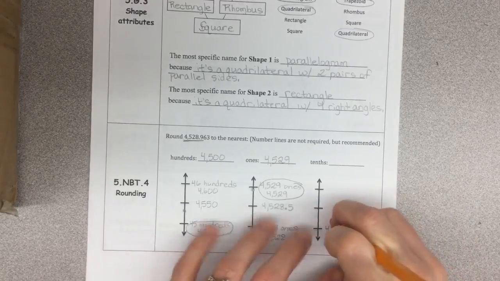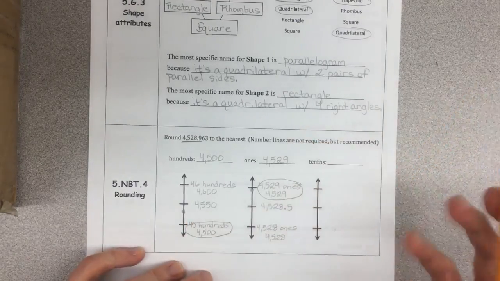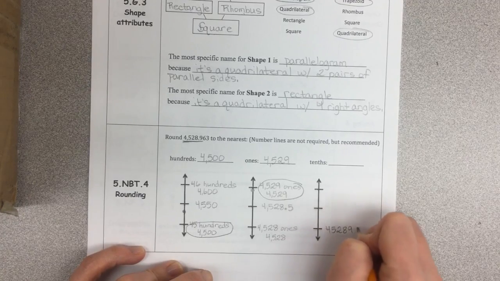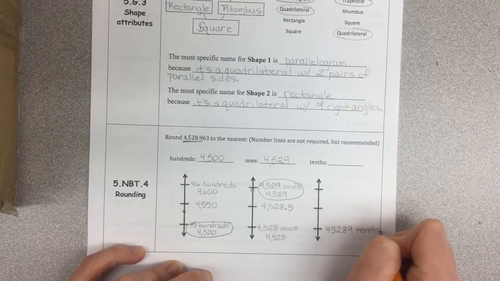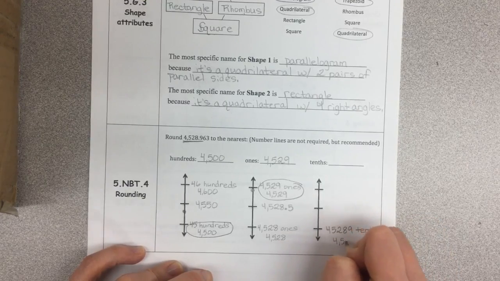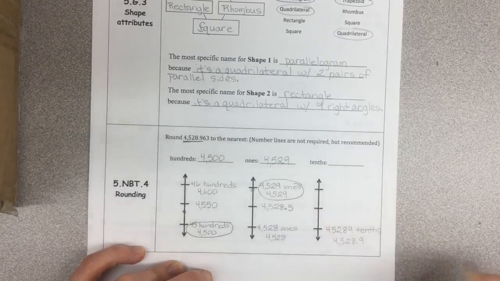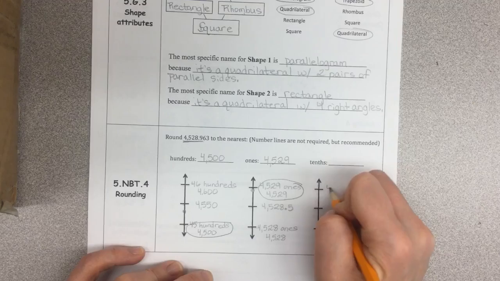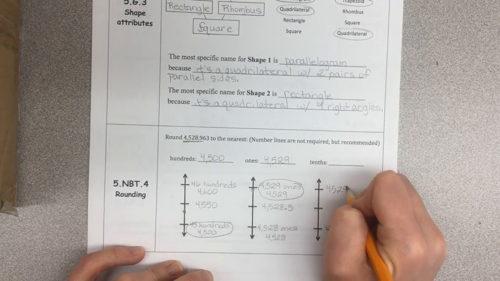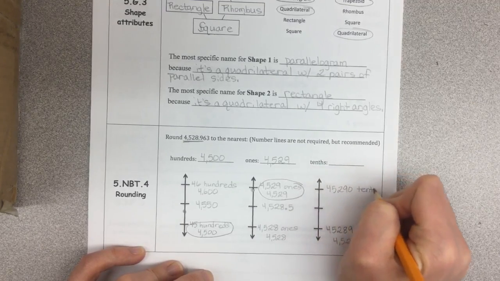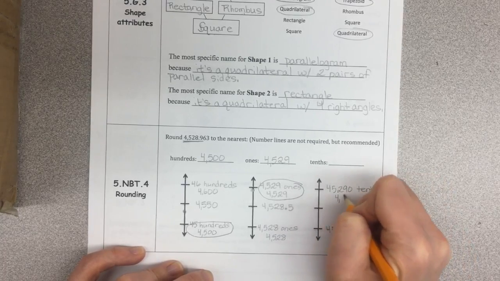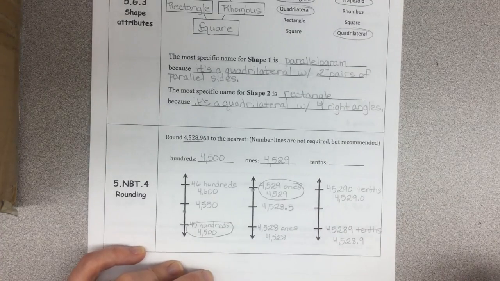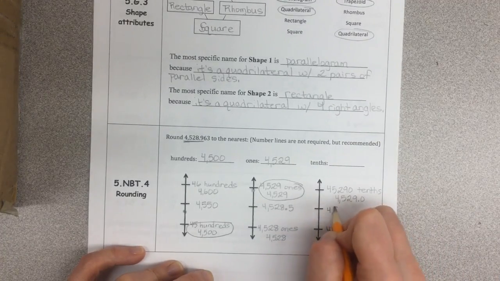4,500, let me rewrite that there. I have 45,289 tenths. In standard form, that is written as 4,528 and 9 tenths. If I add a tenth here, I would have 45,290 tenths. And in standard form, that is written as 4,529 and 0 tenths.